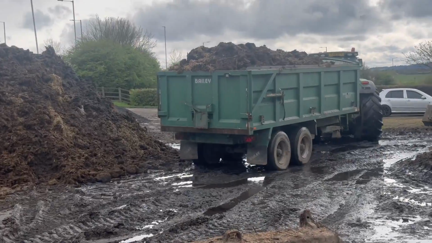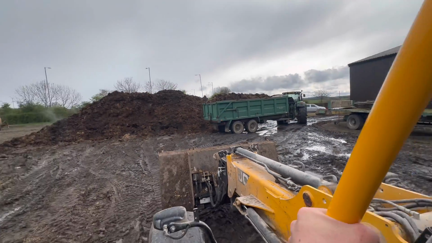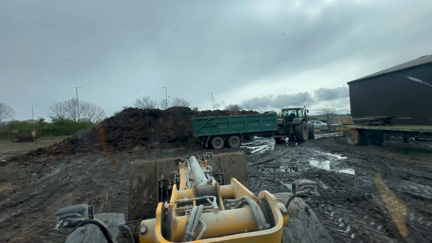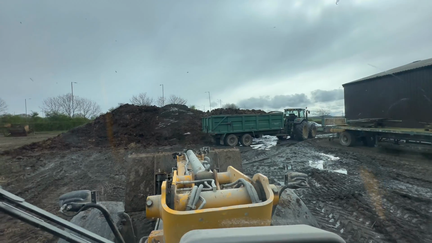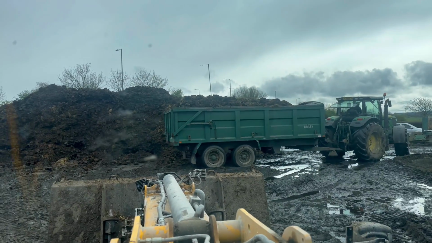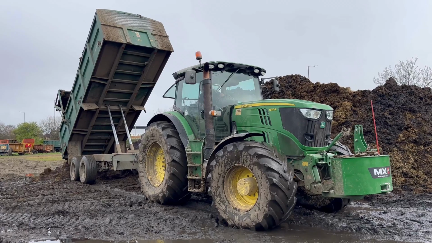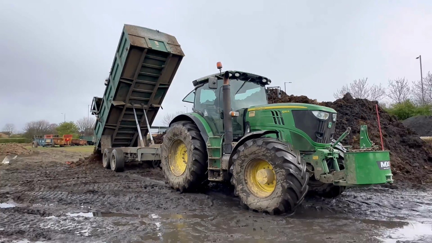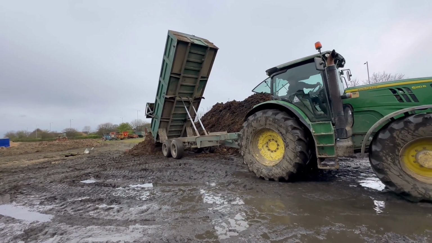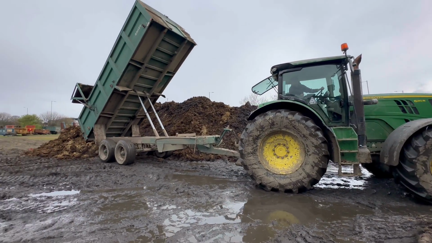Right, so we've got a little load coming in. Try and keep out of the wind. Might have to come in here. So now we'll get that tipped up, and then I'll push it up. Probably done mucking out then. I don't want to get too much here. We've already got quite a bit. Yeah, so it's going up. The 210, making light work of it.